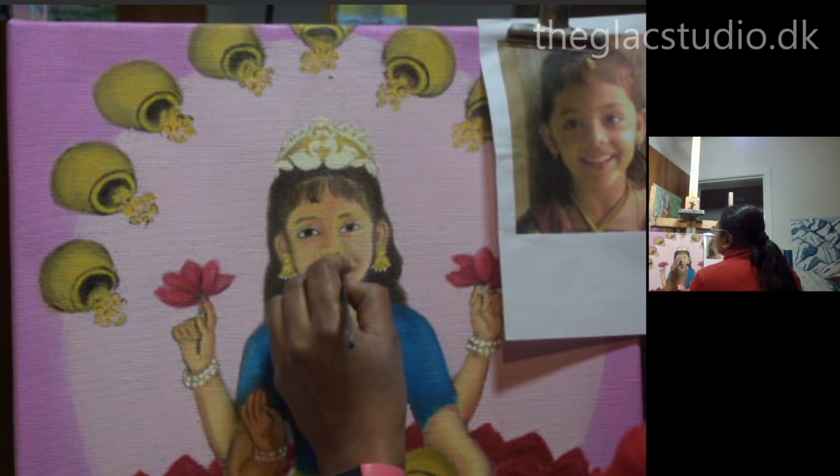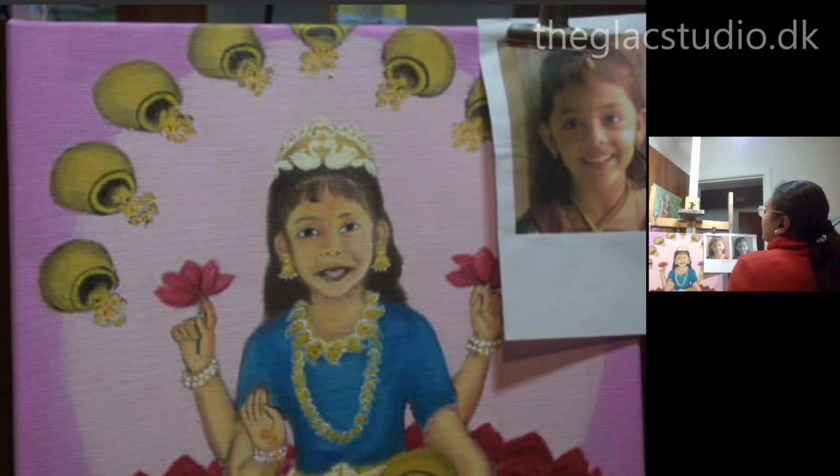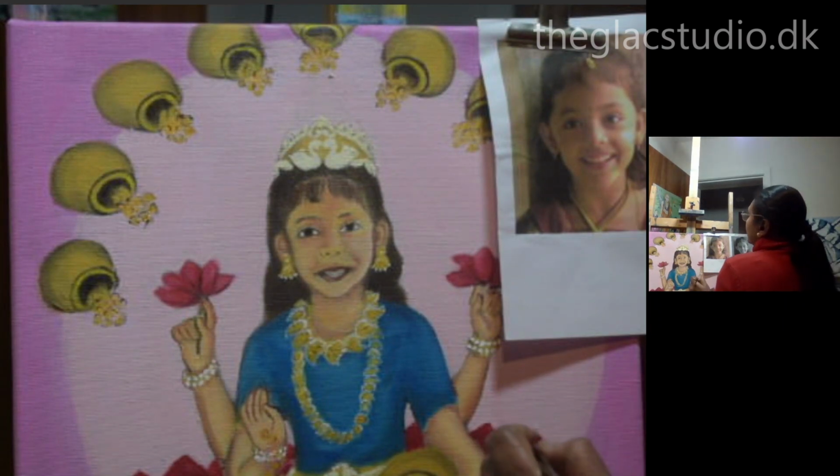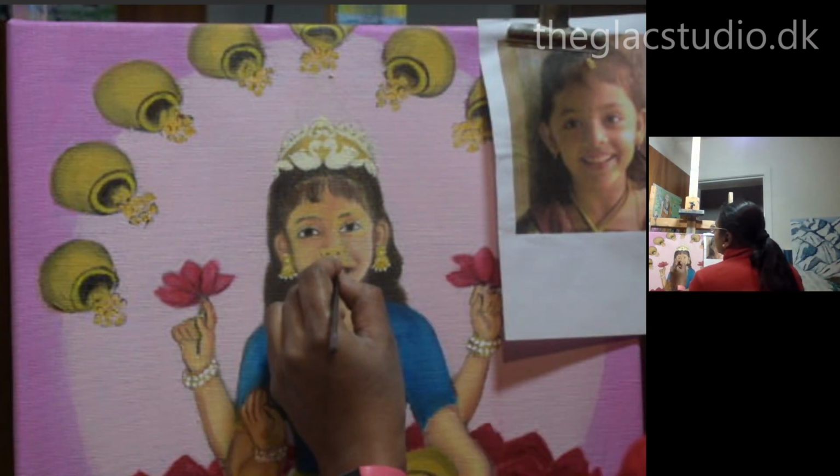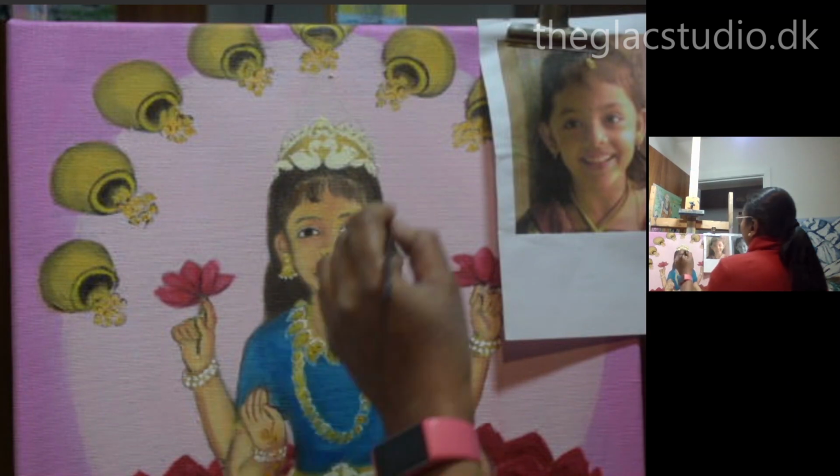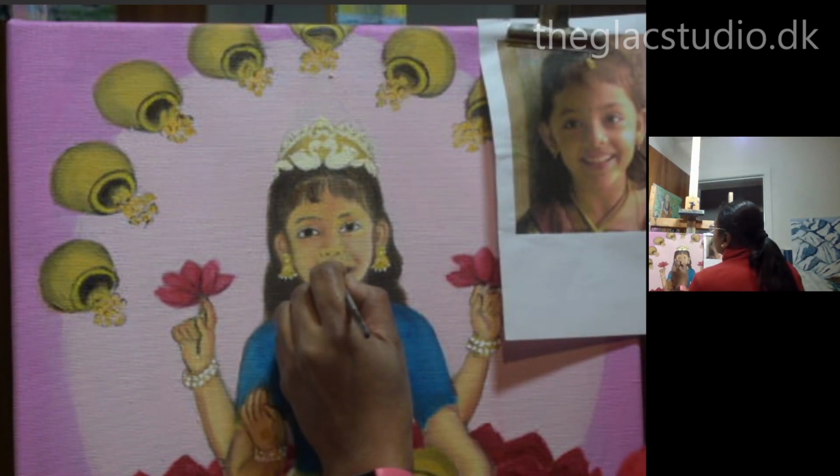And also the tip of the nostril here, because right underneath that comes the lip spacing.